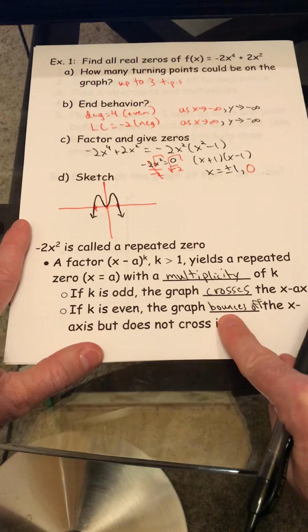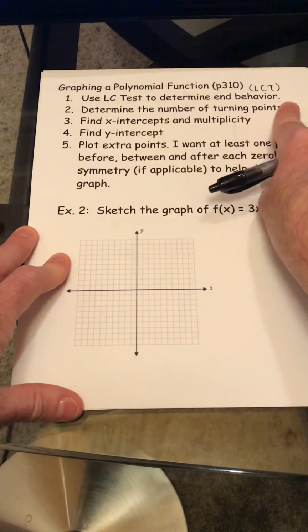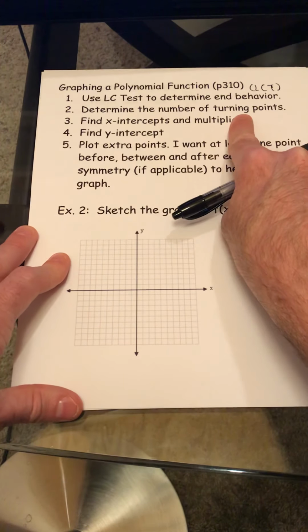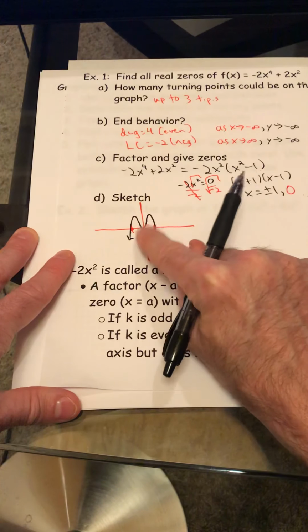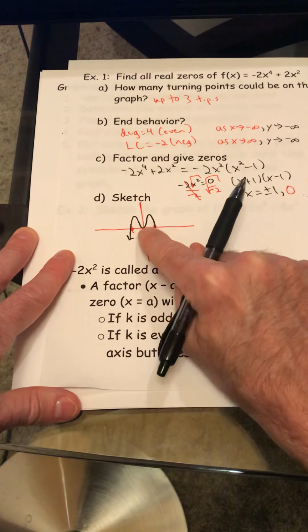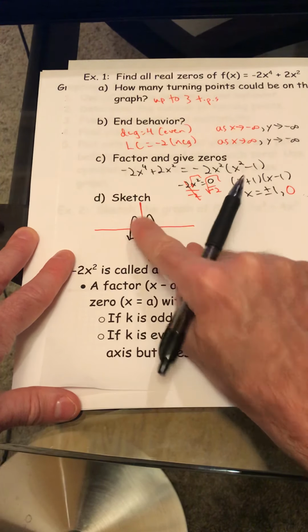All right, so graphing a polynomial function. We're going to use the LCT, or the LC test, which is the leading coefficient test to determine end behavior. We'll always talk about the possible number of turning points, find x-intercepts and multiplicities. We'll find the y-intercept. I know we talked about that in, I think, section 2.2. And then you may have to plot some additional points. Unlike this rough sketch, we will at least talk about a way to maybe roughly identify where that turning point is.